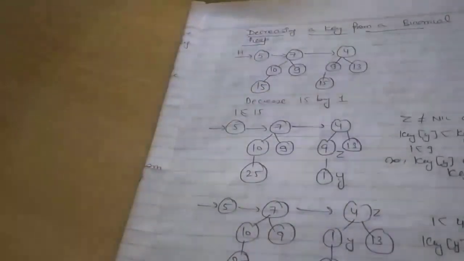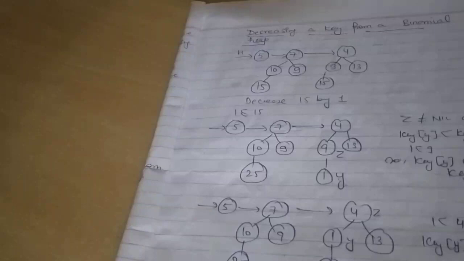Fine. So this is all about binomial heap and Fibonacci heap. That is very important from the examination point of view. The Fibonacci heap operations are the consolidate operation and decreasing a key value. For the binomial heap, the important ones are uniting two binomial heaps and decreasing a key from a binomial heap. These are two very important topics in binomial heap and Fibonacci heap from the examination point of view. Thank you for watching.